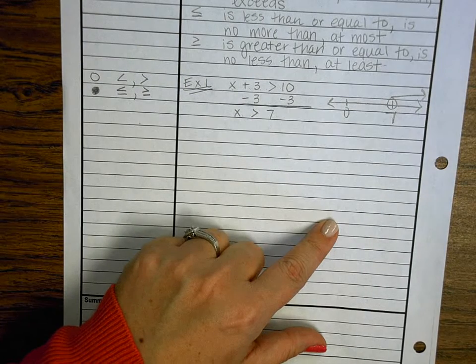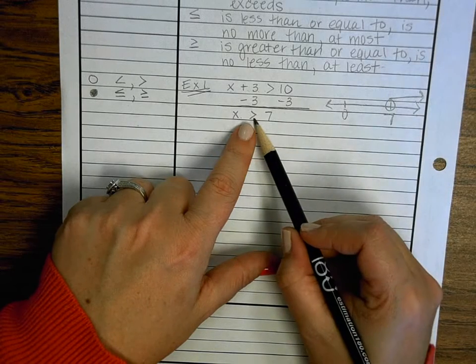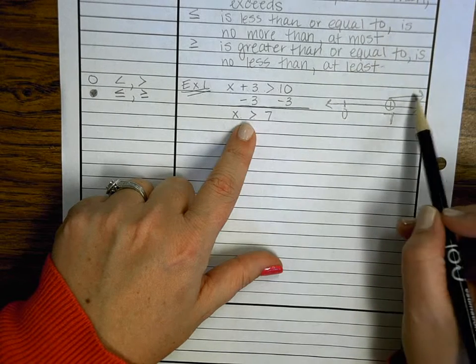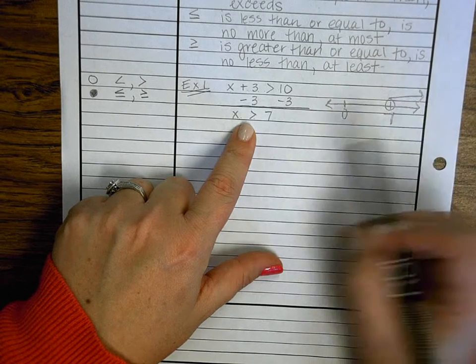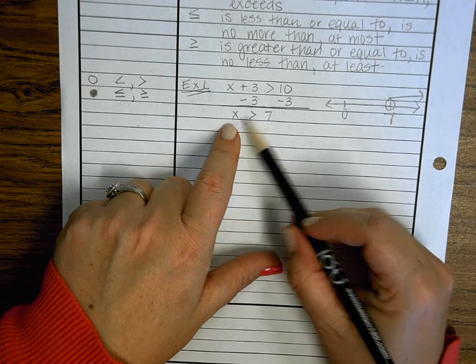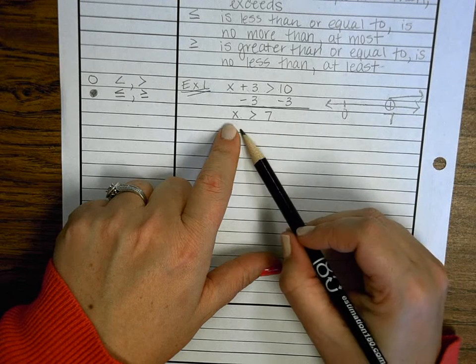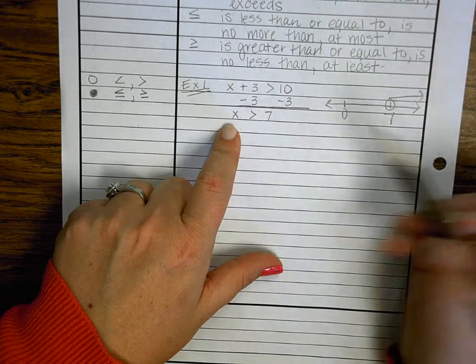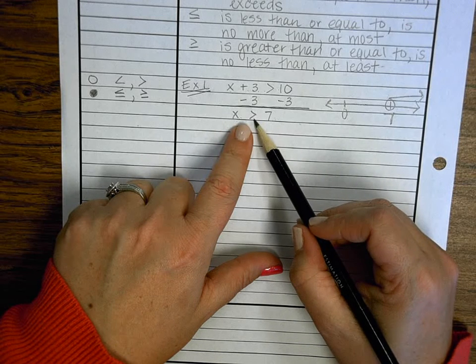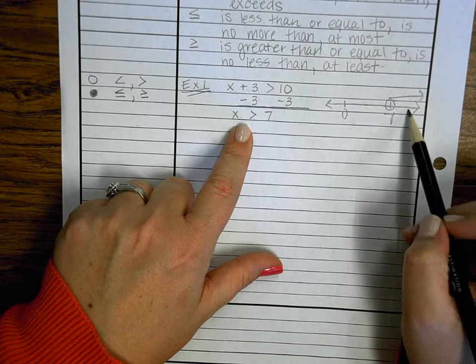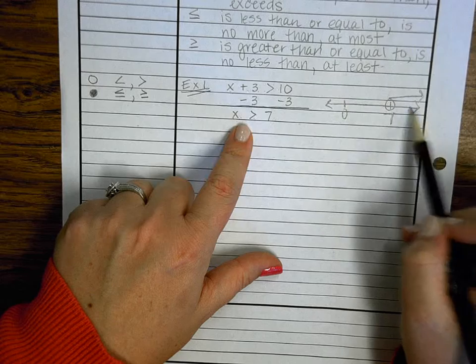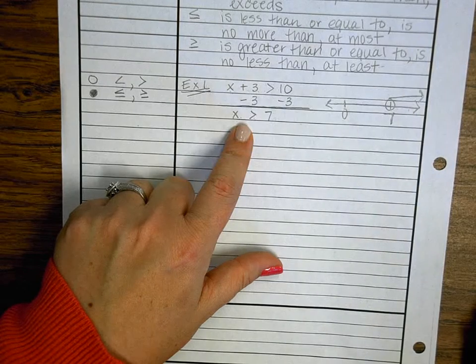Some people do this. They look at the direction of the arrow here and they try to copy it. But what happens if your variable is on the other side? Now you have to flip it. So I wouldn't rely on that 100% of the time. Just pick a number greater than, and if it falls to the right, then you know your arrow goes to the right. Okay?